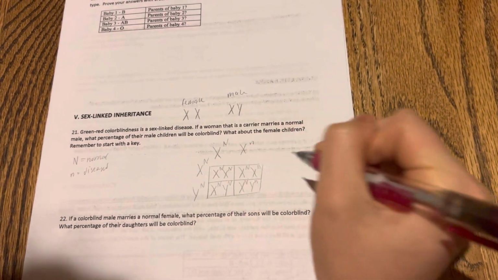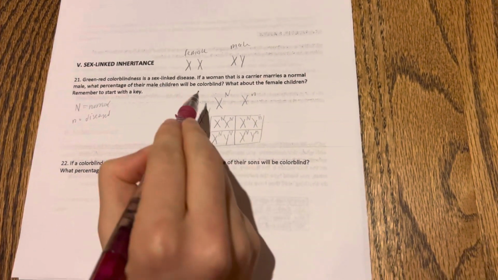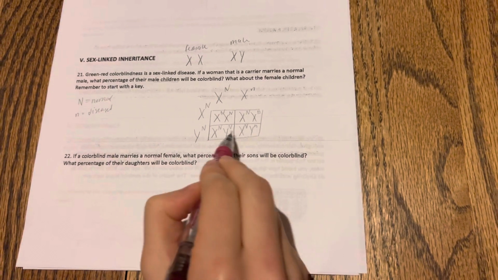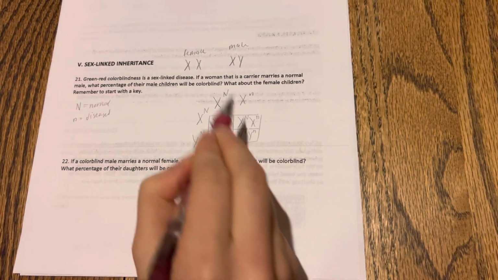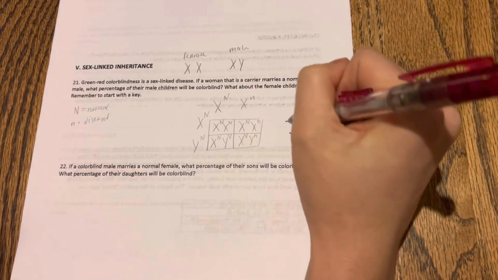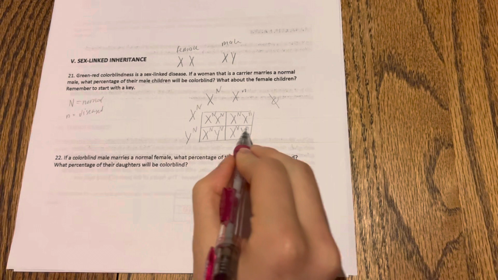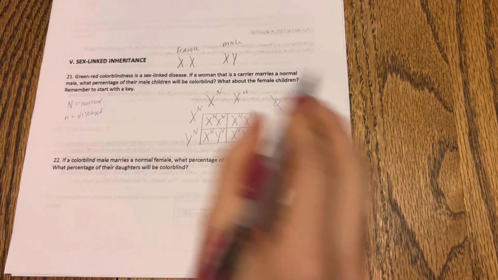capital N, lowercase n. So now it says what percentage of their male children will be colorblind. So the male children are in these last two boxes. So what percentage will be colorblind? Well, none. No male children will be colorblind. One will be a carrier, but neither will be colorblind.